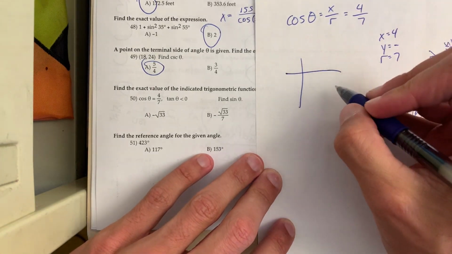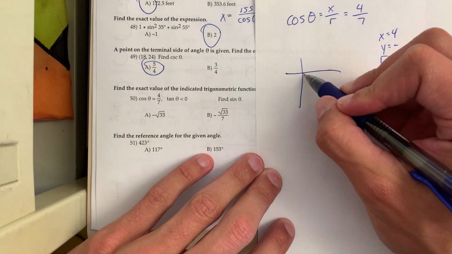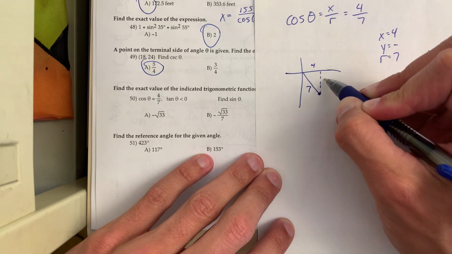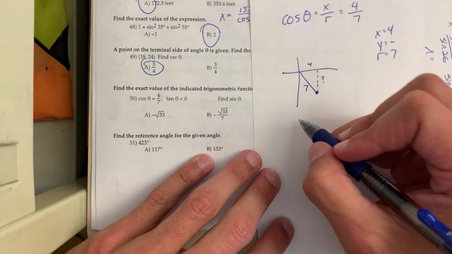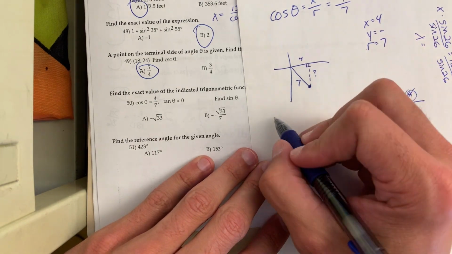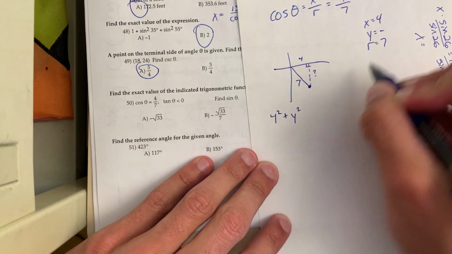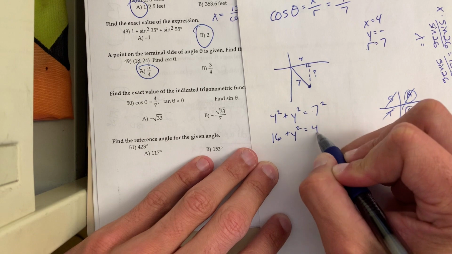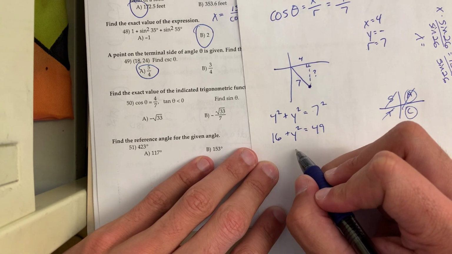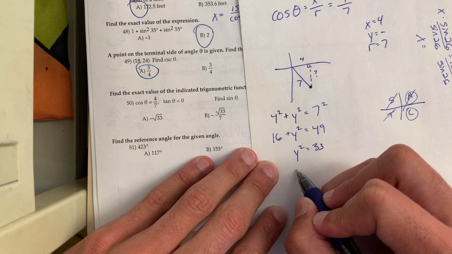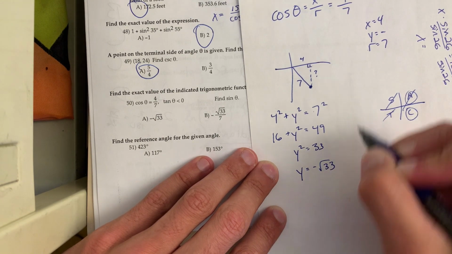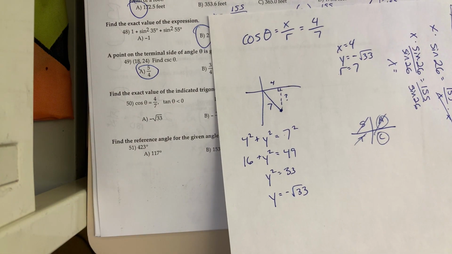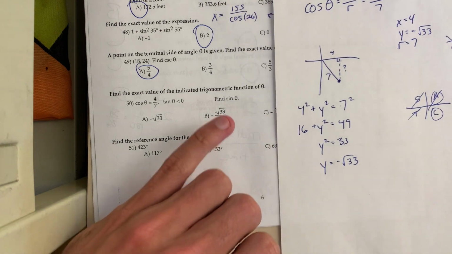And if I want to sketch this out, right, so I would have a point here. I know my radius is 7. I know my x value is 4. I need to know this y side right here. So again, I know two sides of a right triangle. 4 squared plus y squared, or b squared, however you want to say it, equals 7 squared. So that'd be 16 plus y squared equals 49. 49 minus 16 would be 33. Y would equal square root, but again, negative square root 33. It's negative because it's in the fourth quadrant where the y values are negative. So again, what is it asking for? It's asking for sine.